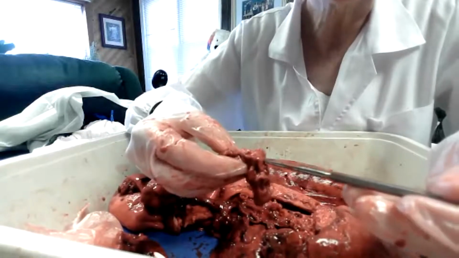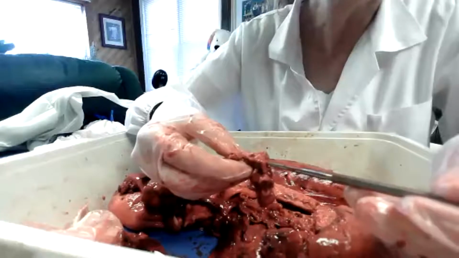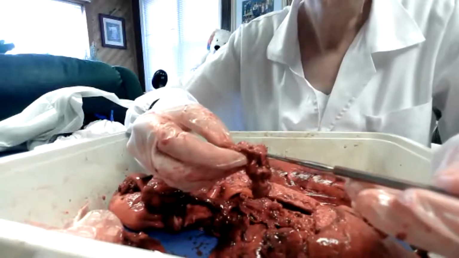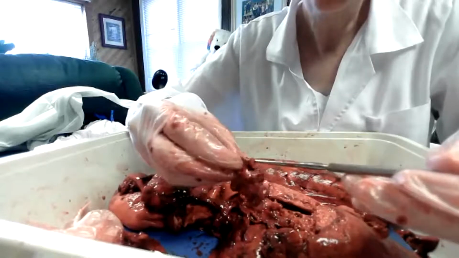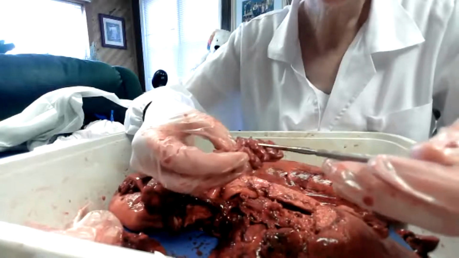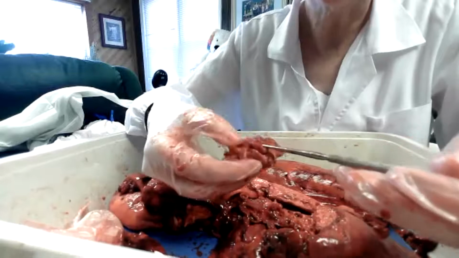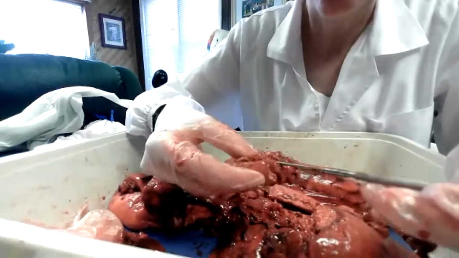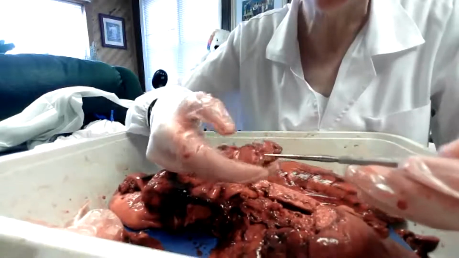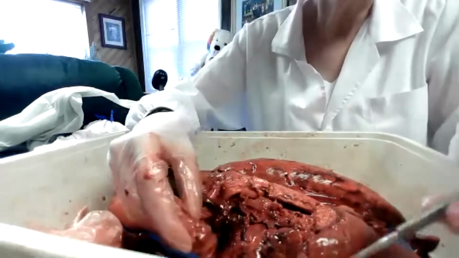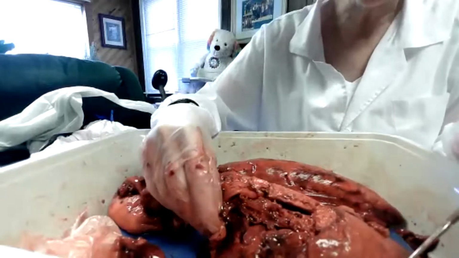Coming out, moving out through respiratory bronchioles. You can see that it actually forks off there too, because there's no cartilage in there anymore, which says that you're in a respiratory bronchiole.